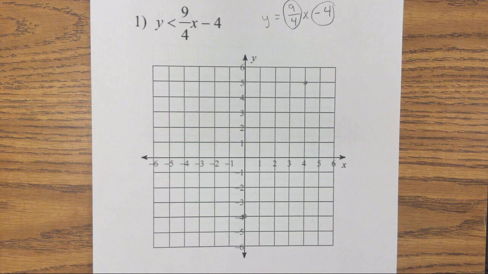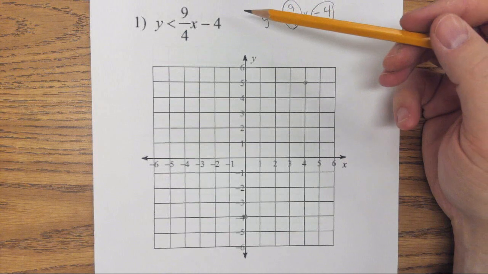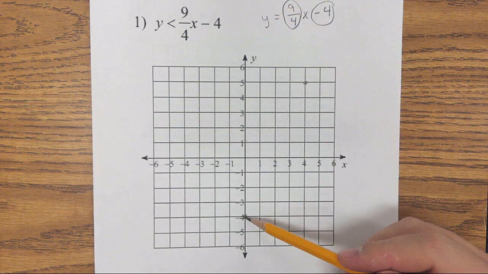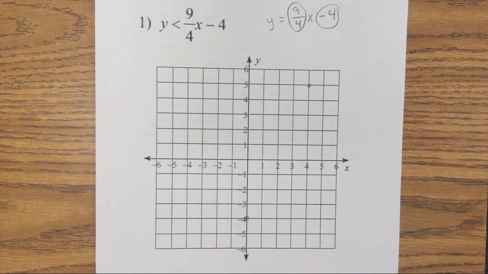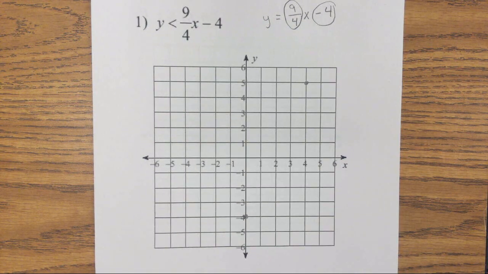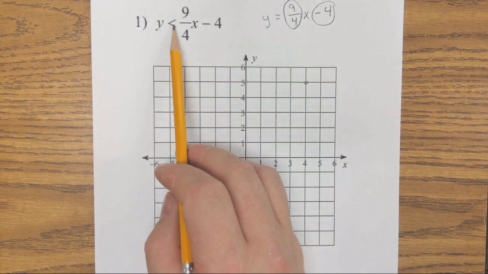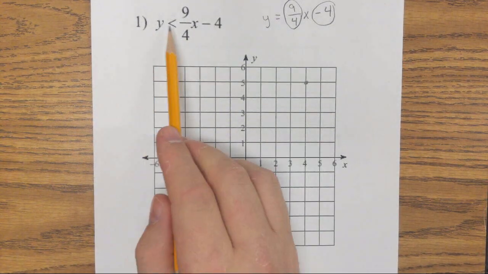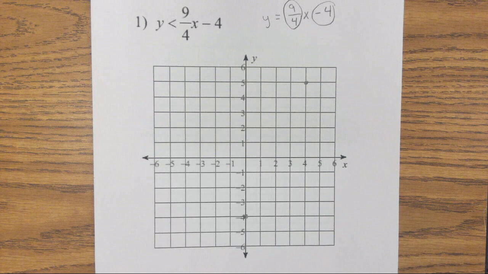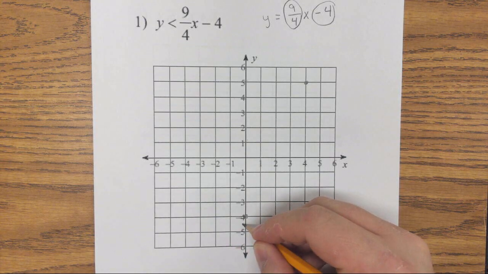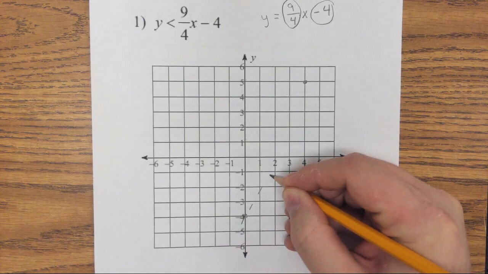The difference here between linear inequalities and just graphing lines is this: a line would always be just a solid line, but with inequalities we have to think a little bit more depending on whether this is less than or equal to, greater than or equal to, or just less than or greater than. When it's less than, like this inequality is, then we have to do a dashed line instead of a solid line.